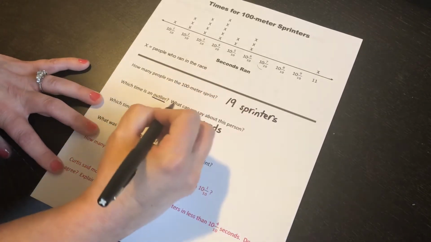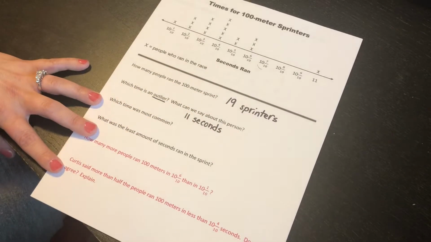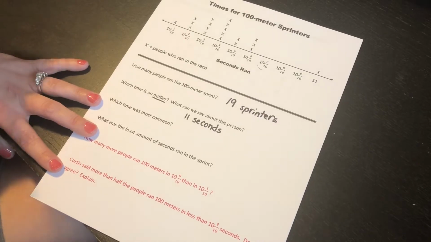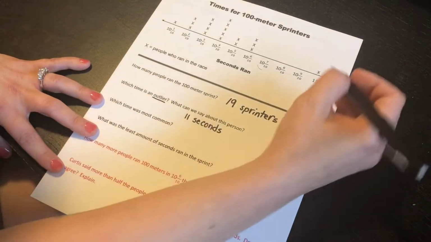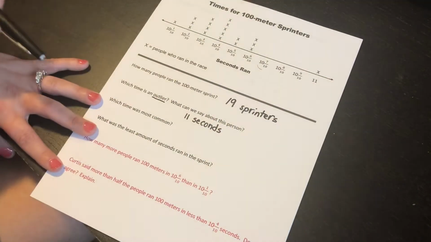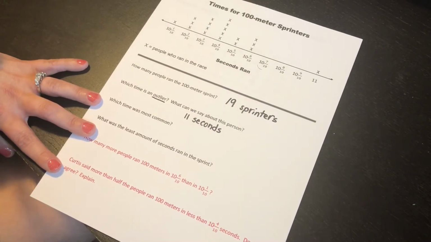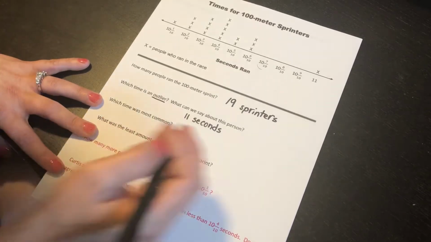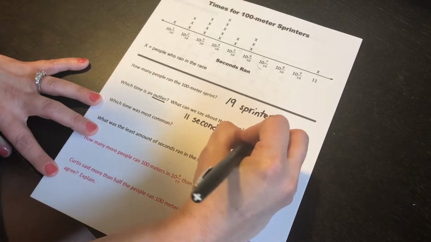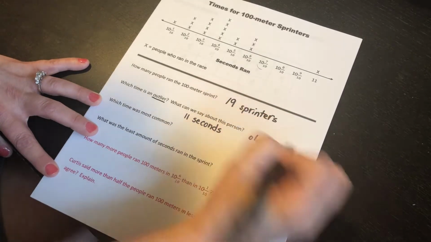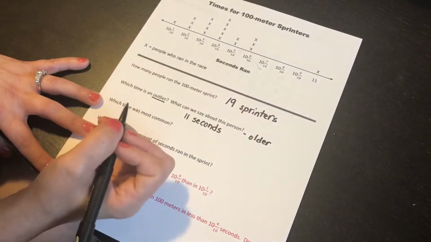Now when they ask you to analyze it, it means you have to make inferences that are reasonable. For example, I would not say this is a cat, and cats can't run as fast as people. That would be a silly inference. But what we could say is perhaps this person is older than the other runners, maybe somebody in their 70s.